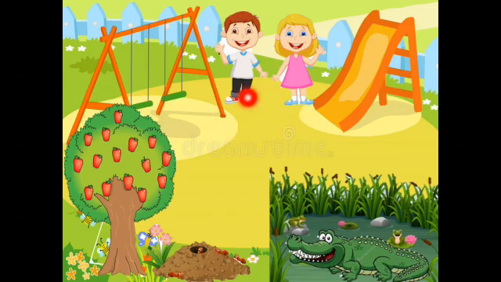Now with this, what do we understand? That the letter A says A. What is the sound of letter A, children? A. Now Aaron, Annie, apple tree, apples, ants, anthill, alligator. Now there are different sounds for letter A, but we will be learning the short sound, that is A.